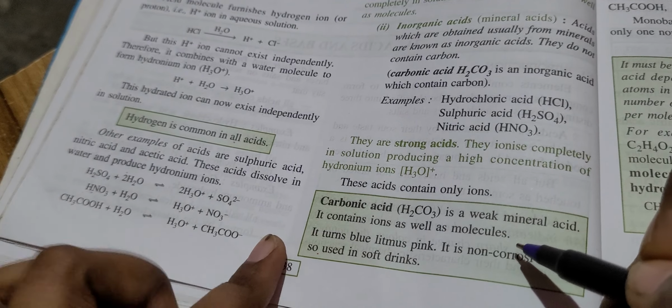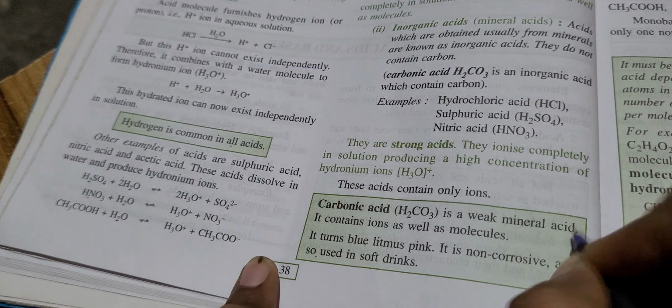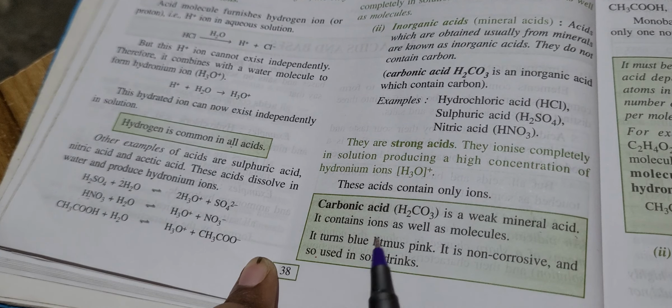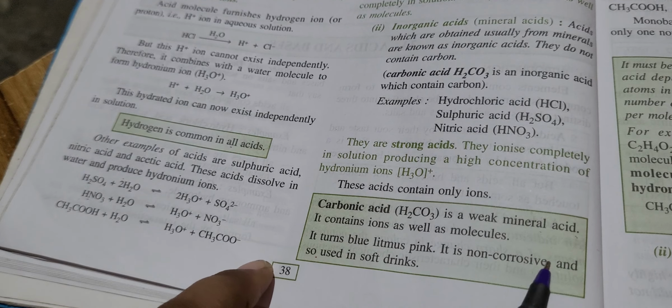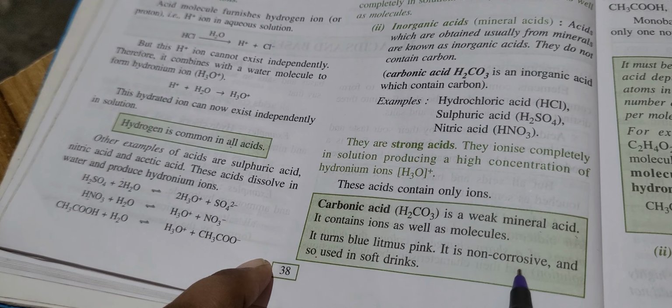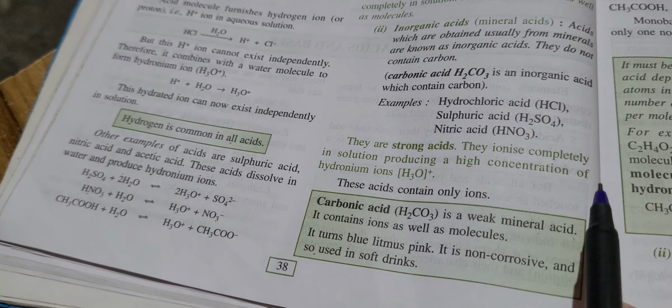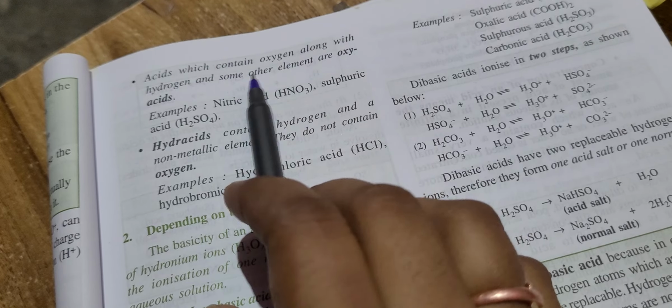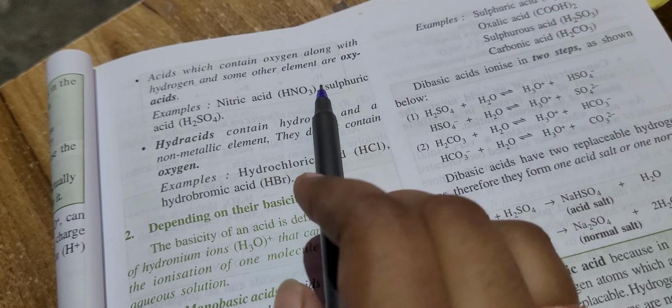Then we have carbonic acid, which is a weak mineral acid. You should keep this in your mind because it contains ions and molecules together. It turns blue litmus paper pink. It is non-corrosive, not harmful, and it is present in soft drinks. Now the acids which contain oxygen are called oxyacids.